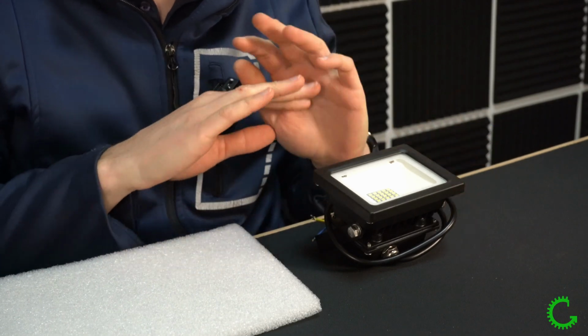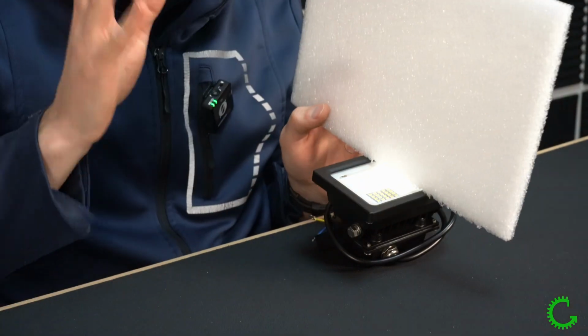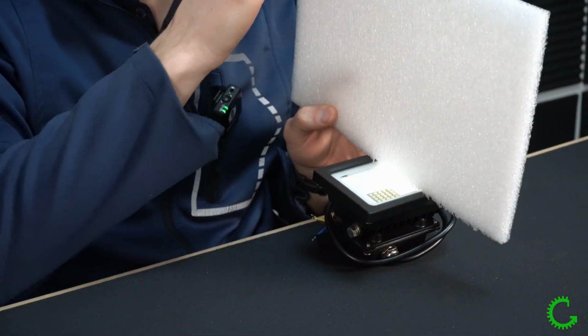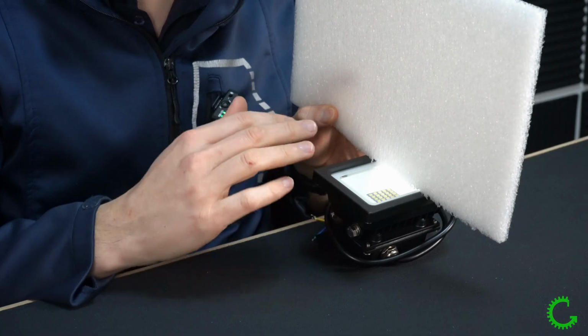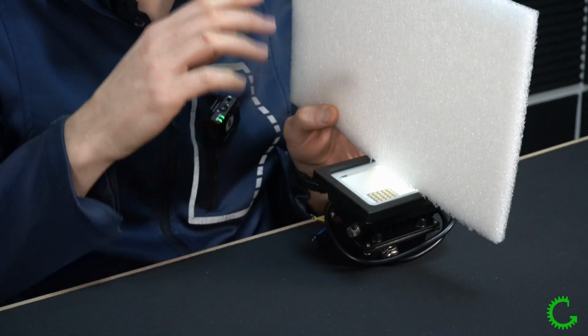This graph is calculated by putting onto the floodlight a plane perpendicular to the floodlight surface, as in this example, and on the plane we have a curve.